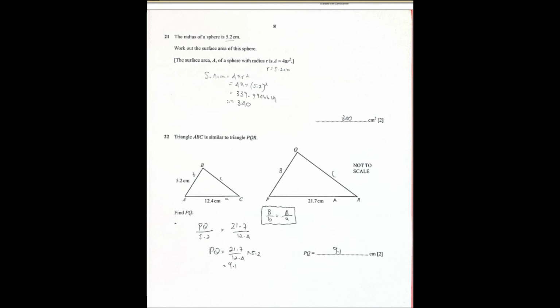Question 21. The radius of a sphere is 5.2 centimeters. Work out the surface area of this sphere. The surface area of a sphere with radius r is given by 4 pi r squared. So the surface area will simply be 4 pi times 5.2 squared. Your answer when you round off must be 340 cm squared.